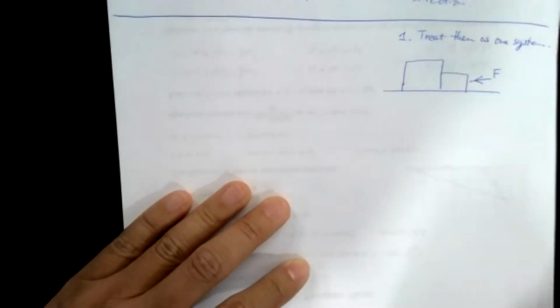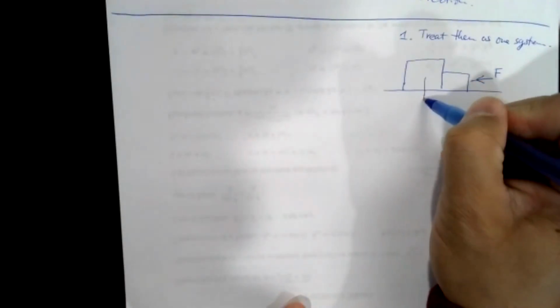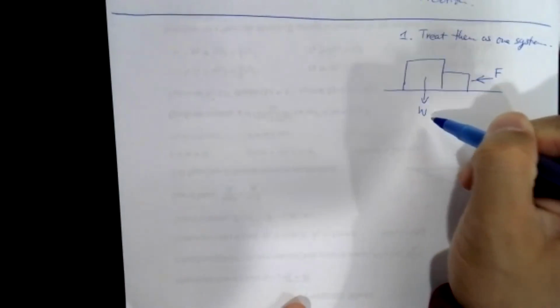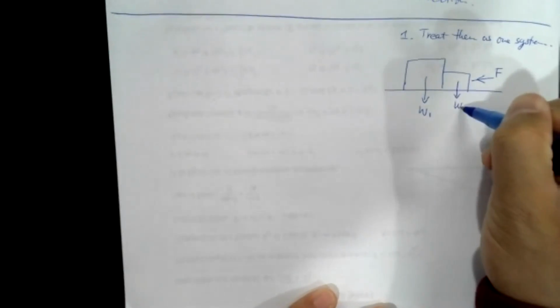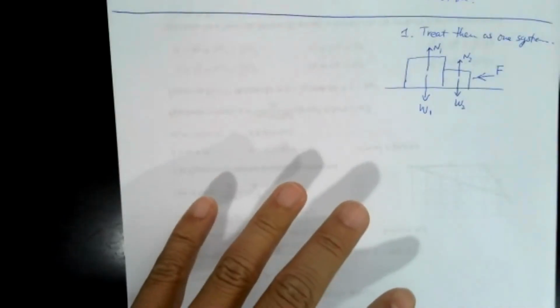So then there's a pulling force there. There'll be the weight of the box. Which one is one? This is one. There will be the weight of the second one. There will be a supporting force on the first one and then a supporting force on the second one. Now, these are all external forces.